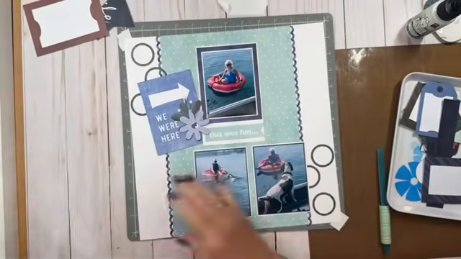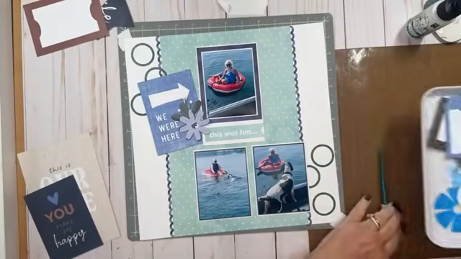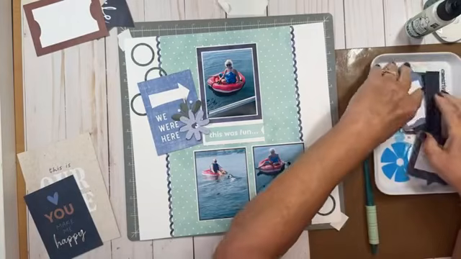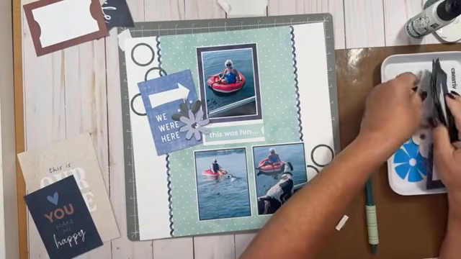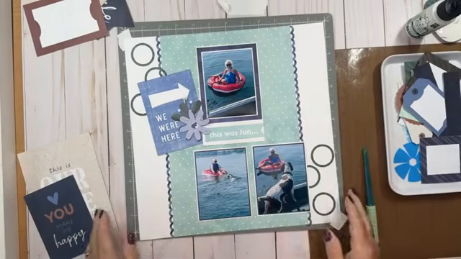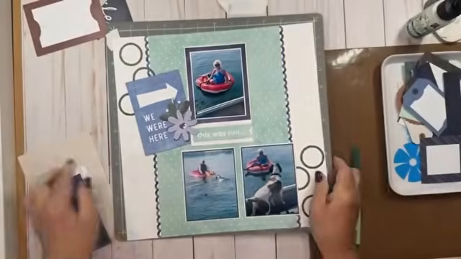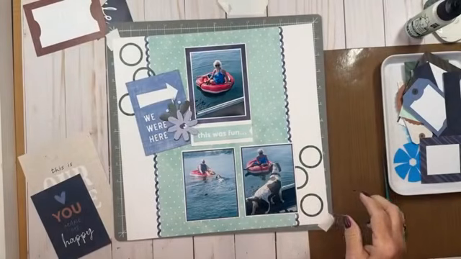Now, where did I put those circles that I might want to use, that I want to use now? They're gonna be under something, I know. I don't know. They got lost on my desk here somewhere.